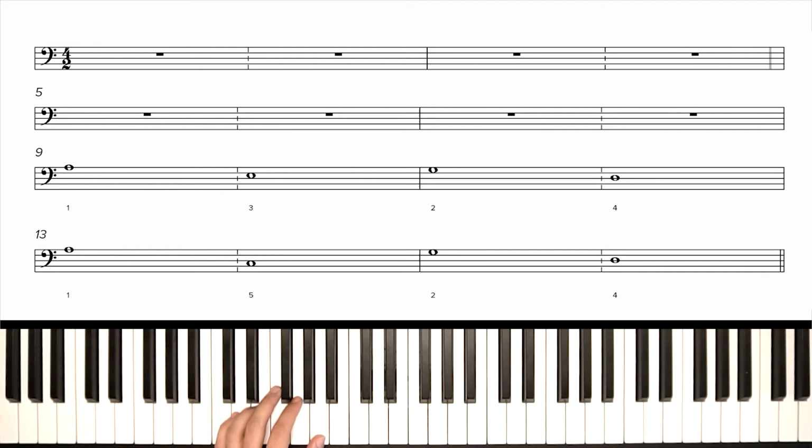Alright, next line down, still resting. Here we go. Look ahead. First note is A. Good. Look ahead again. Down to C.